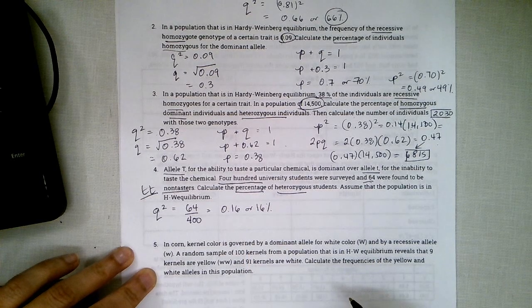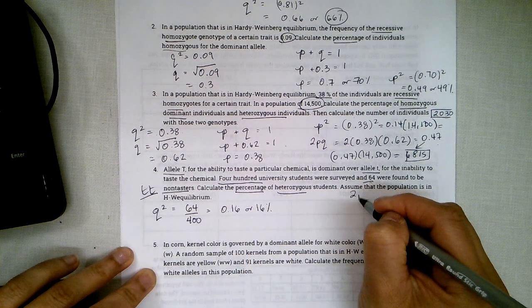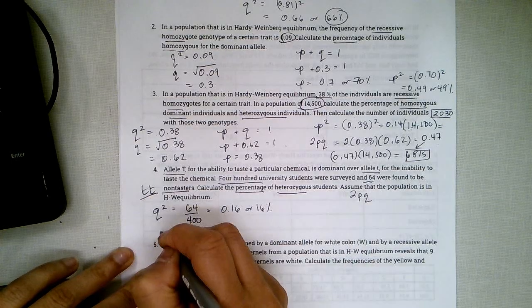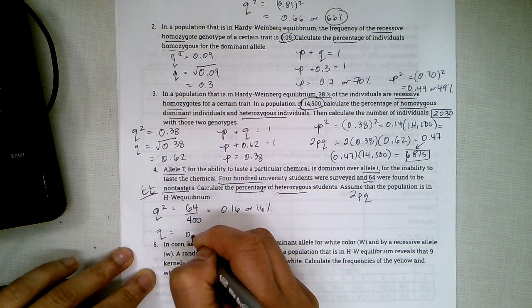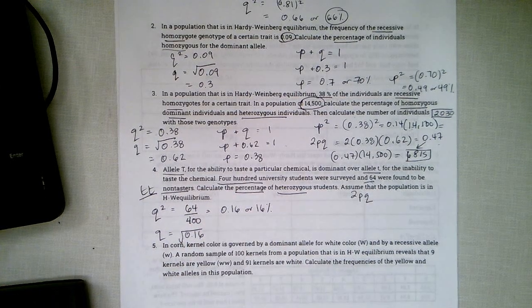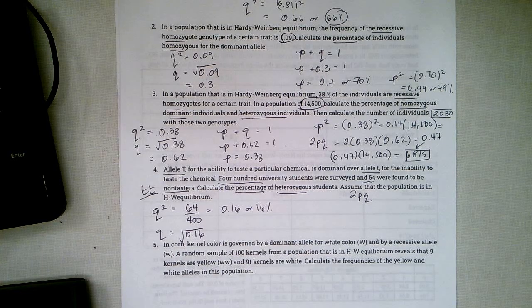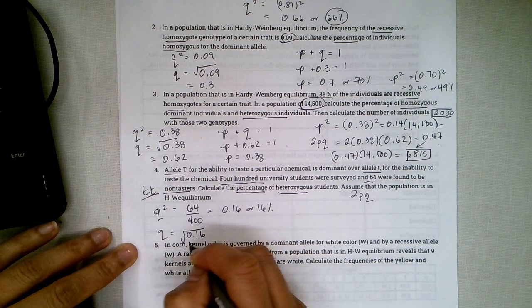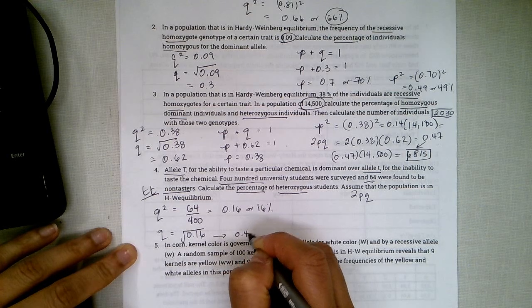But we're trying to find the value of 2PQ, and in order to find Q by itself, let's square root it. If that's the case, we're going to see it as 0.4.